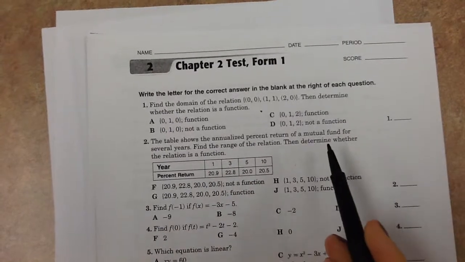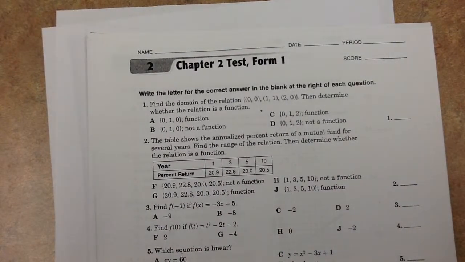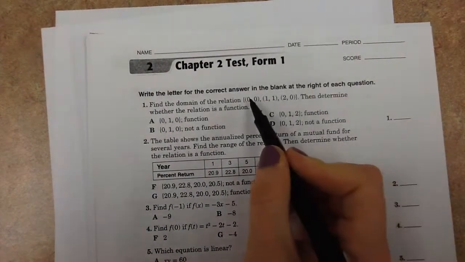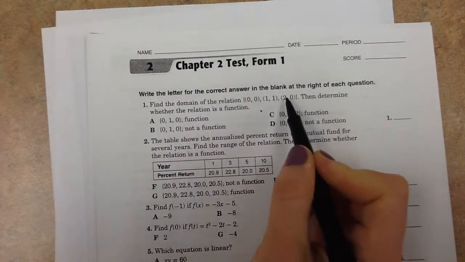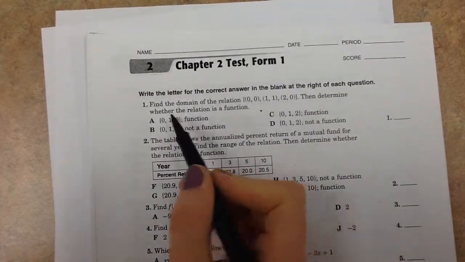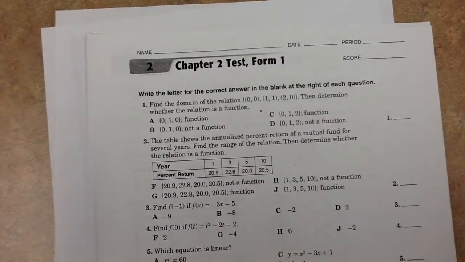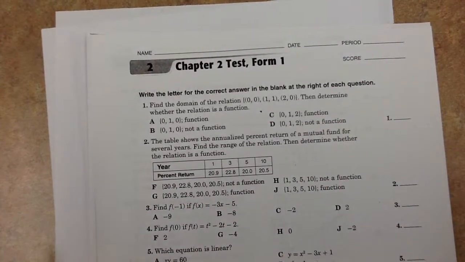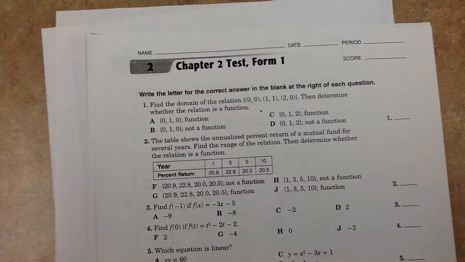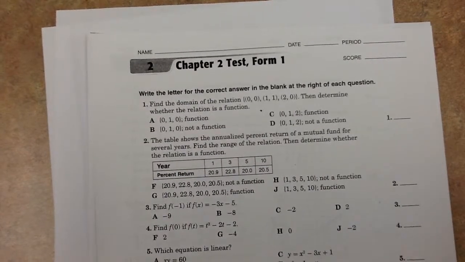So finding the domain, that is all of the possible x values. Domain would be the 0, the 1, and the 2. And so these ones are out. That's the wrong domain. These ones are still good. Now, the way that testing if something is a function works, something is a function if every x value goes to only one y value.